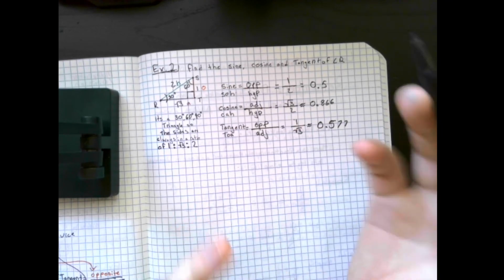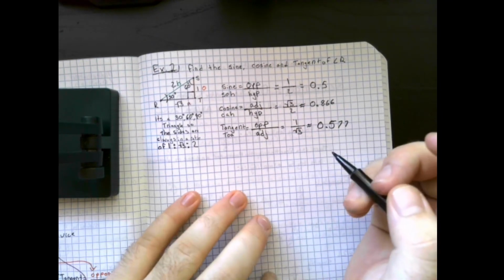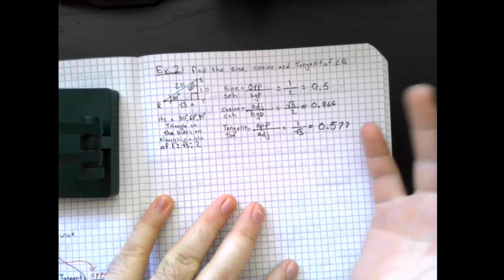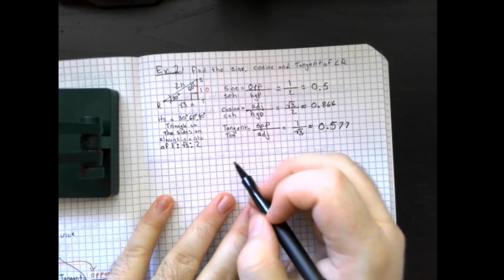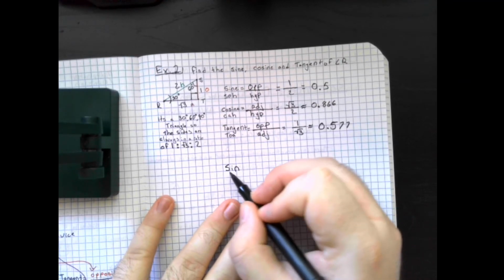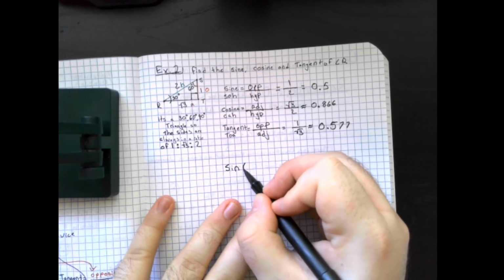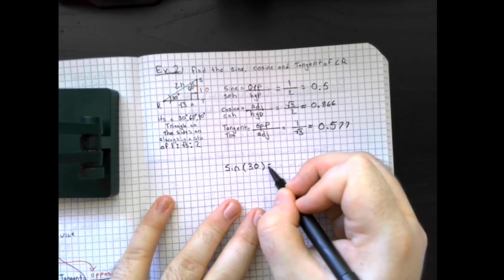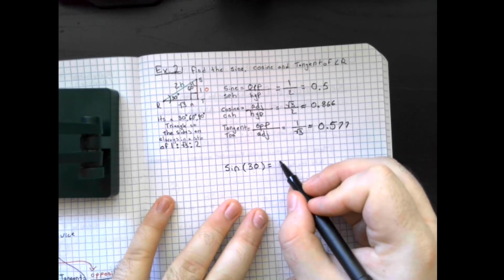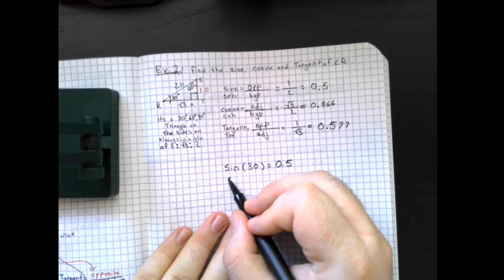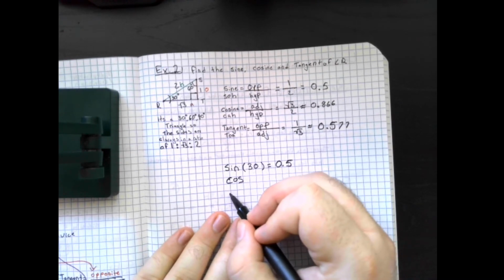Now, a cool thing about sine, cosine, and tangent is if you're given an angle like 30, if you have a scientific calculator, you can actually plug in sine, which will be spelled S-I-N on your calculator. It'll come up with a parentheses, and you'll write in 30. And when you plug that in, you should get 0.5. And you can do that for cosine and tangent as well.